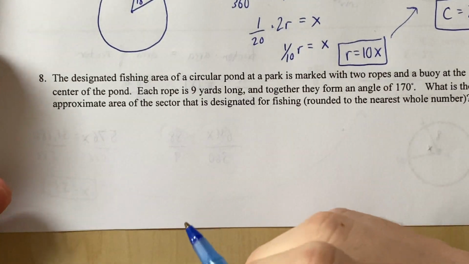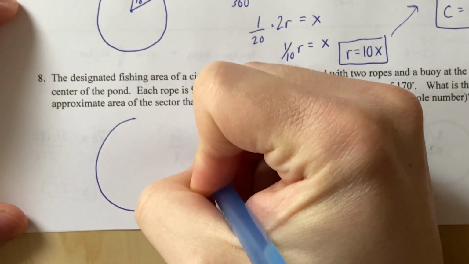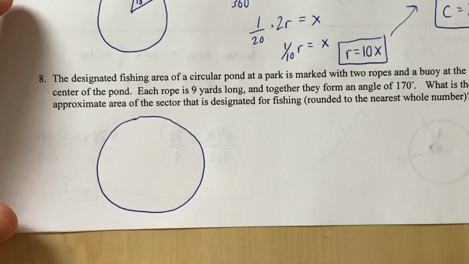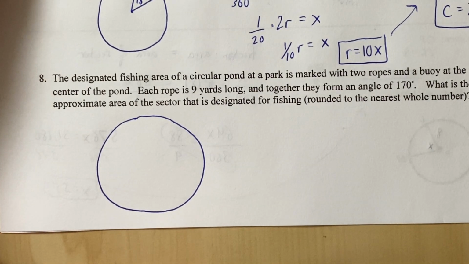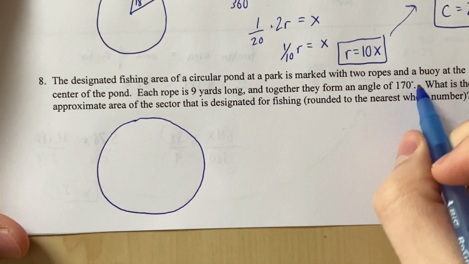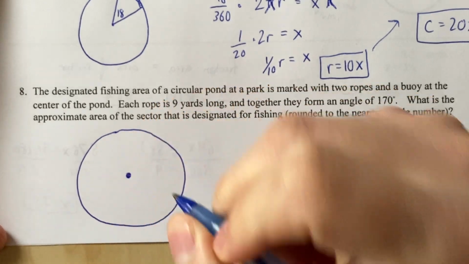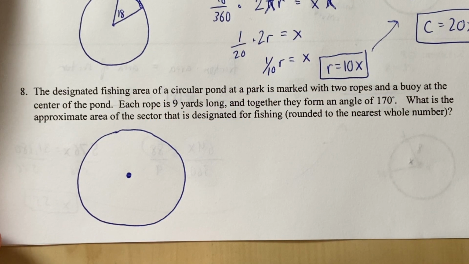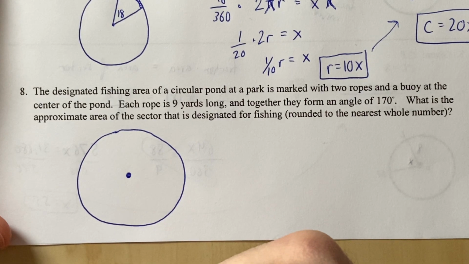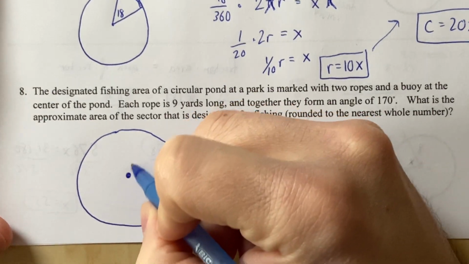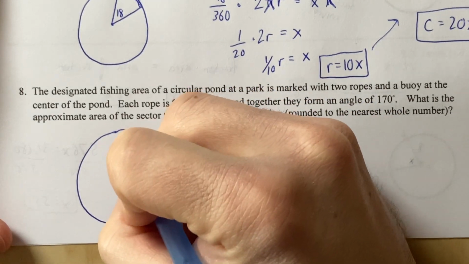The designated fishing area of a circular pond, so again, circular pond, is marked with 2 ropes and a buoy. It kind of looks like a boy. A buoy at the center of the pond. So here's the center, that's where your buoy is. It's a sector of the whole entire circle. Just think, here's a rope here. The rope is 9 yards long.